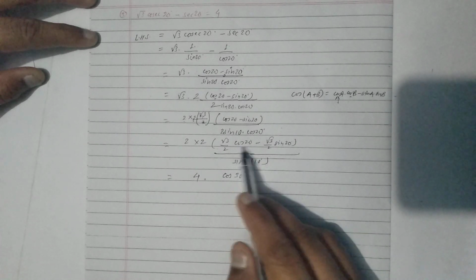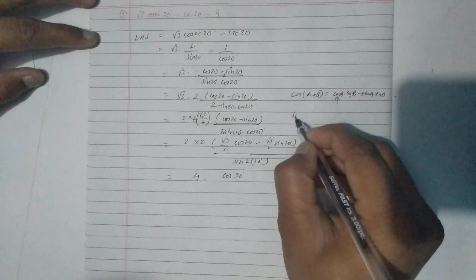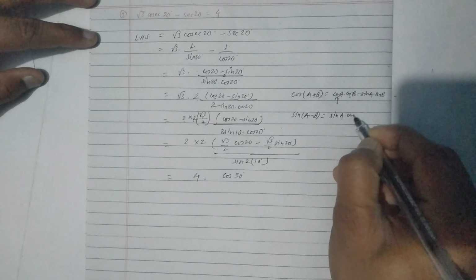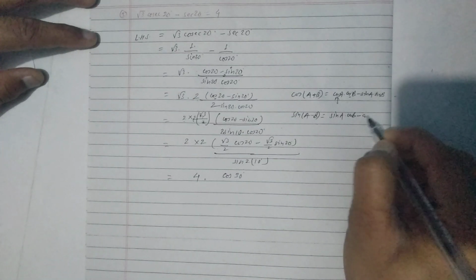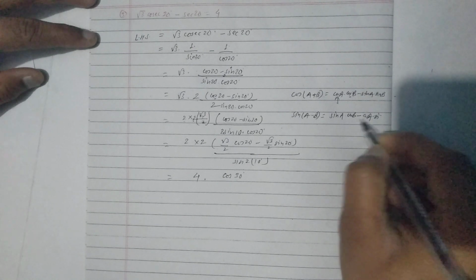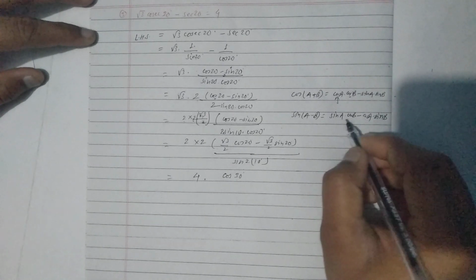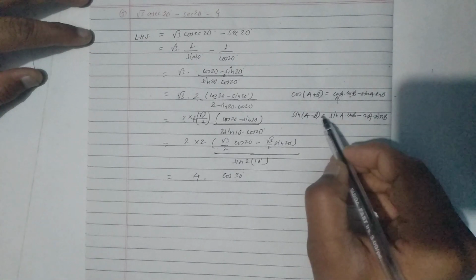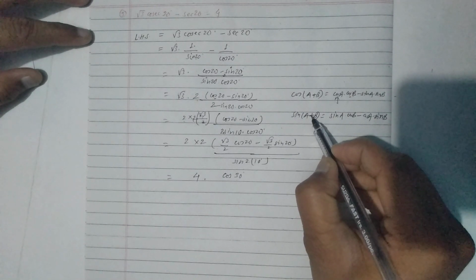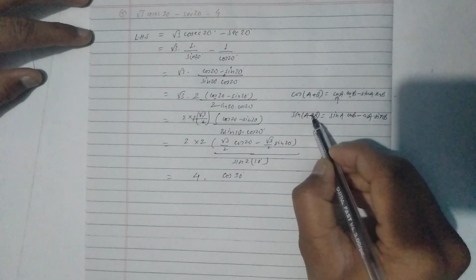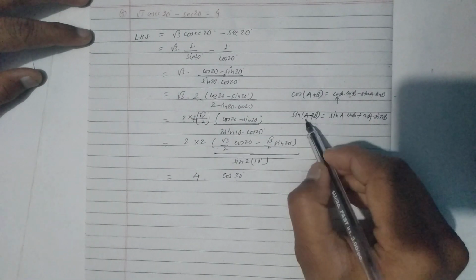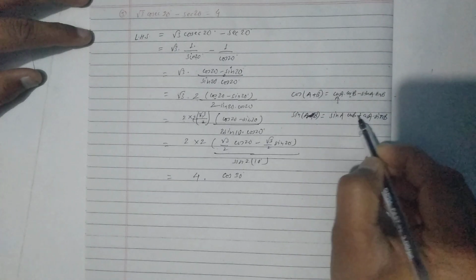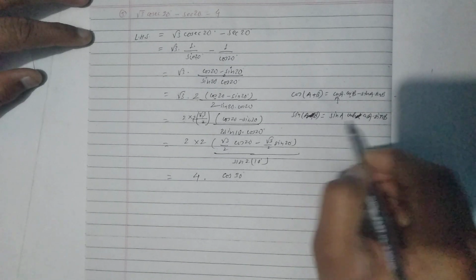So we have to apply the next formula, that is sin(A minus B), because we have the formula sin(A minus B) equal to sin A into cos B minus cos A into sin B. Okay, so if you apply this formula, let's see what will happen. If we put plus here, then this will be minus here, this will be plus here. If we take minus here, then this will also be minus. So you need to understand this one.